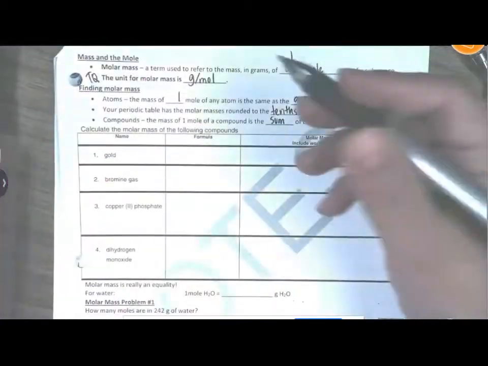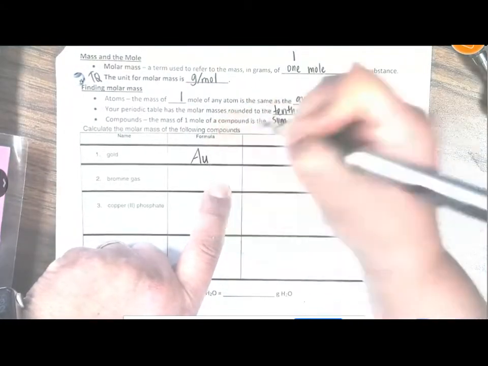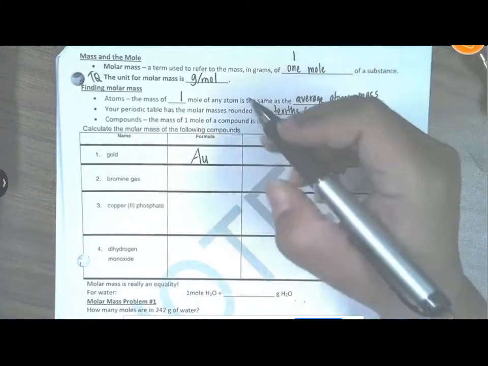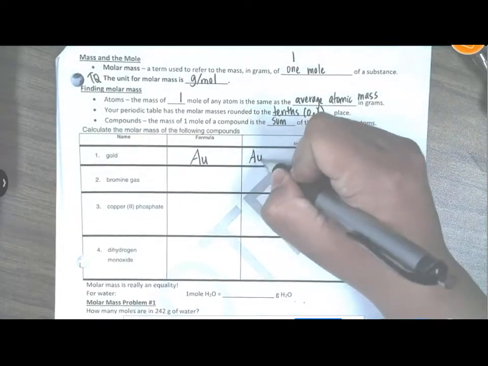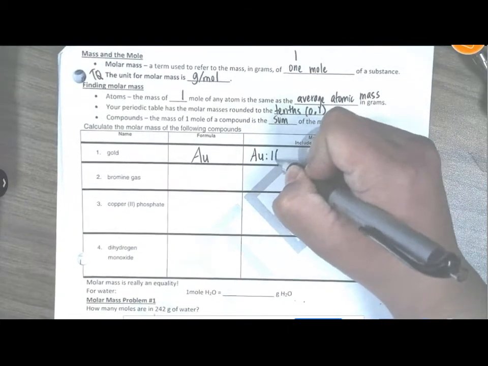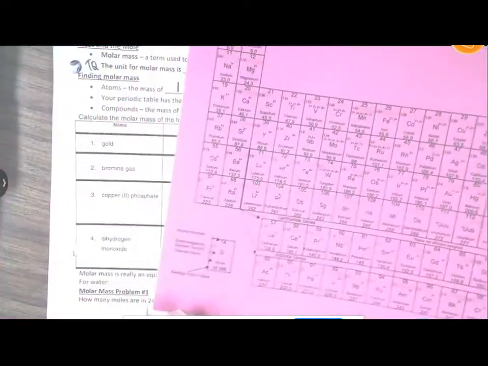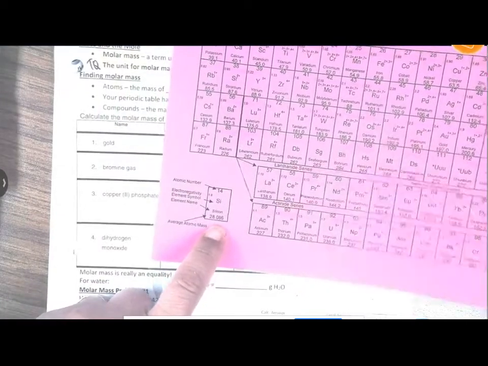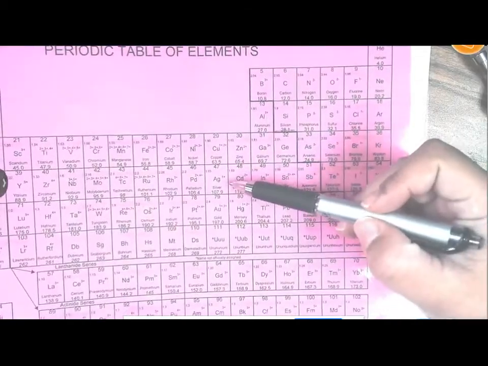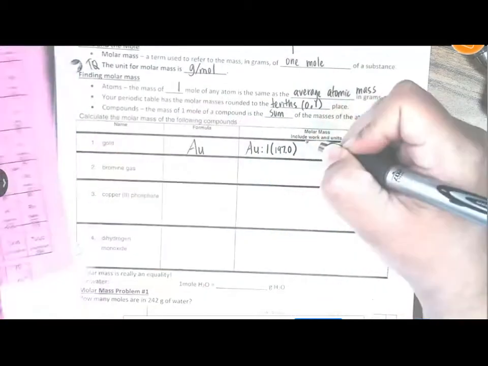Au. So Au is my formula. Not a diatomic, because metals can never be a diatomic. So now what I do is, it's only talking about gold, so there's only one of them. So Au, 1 atom. And now I look at what is the actual average atomic mass. So for Au, remember the average atomic mass is the number in the bottom of the cell for each element. So I have 197.0. So I take 197.0.